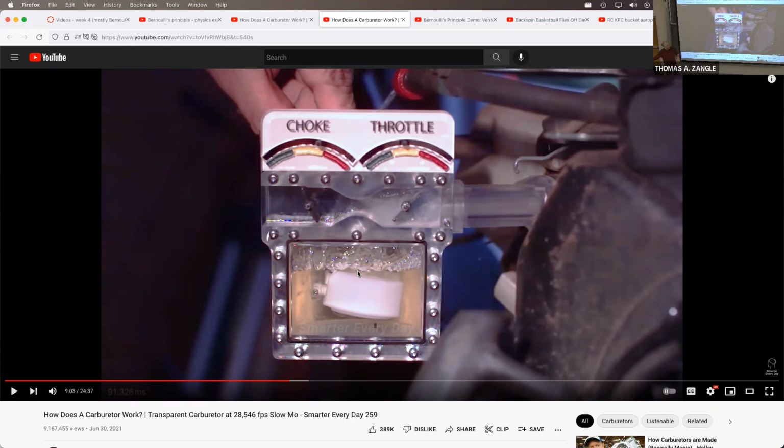Okay, so we can use the Bernoulli equation to understand what's going on in some toy examples, with the guy making a funny face blowing air through a straw, the two cans together. Not very practical. We can also use the Bernoulli equation to understand what's going on here, and this is the basis for the fuel injector.